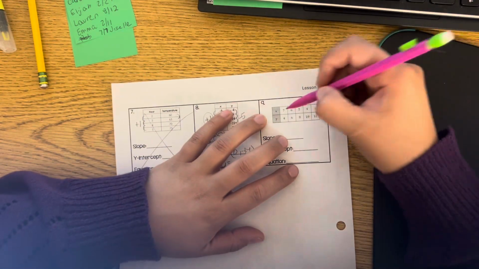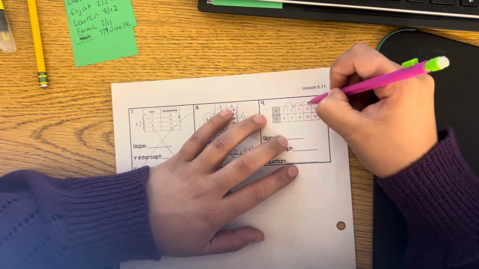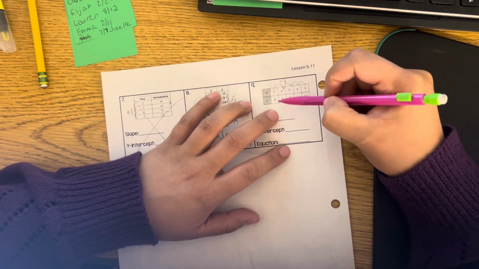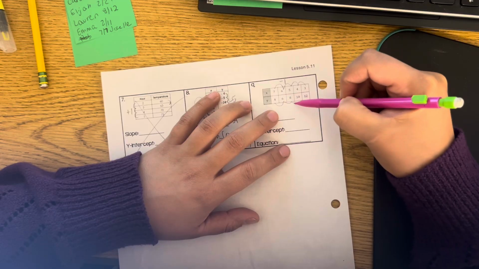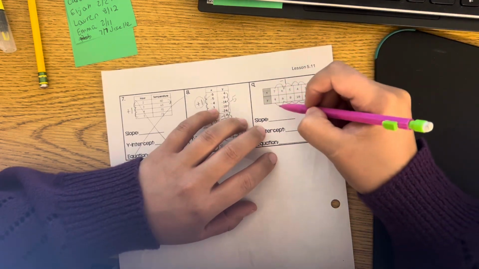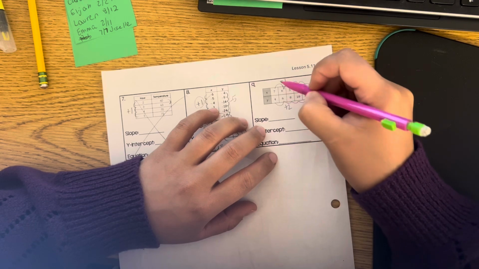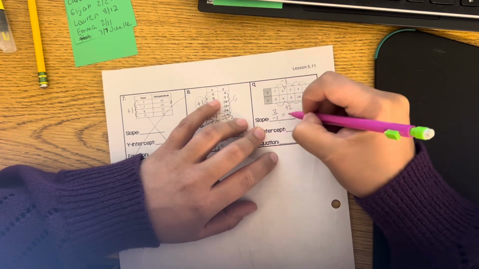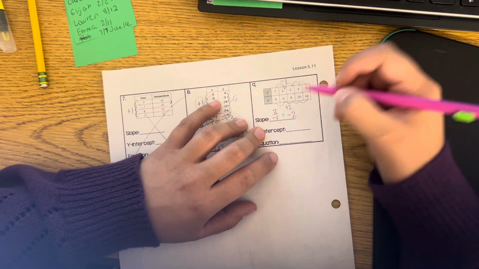If I look at the next one, 7 to 6, 6 to 5, 5 to 4, 4 to 3, I'm subtracting 1 every single time, versus my y's, 4 to 6, 6 to 8, 8 to 10, 10 to 12, I'm adding 2 every time. So my slope would be rise over run, or y over x, so 2 over -1. Positive over a negative is a negative, and 2 over 1 is just 2.